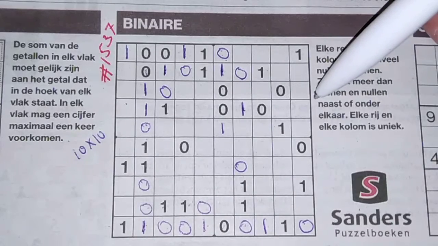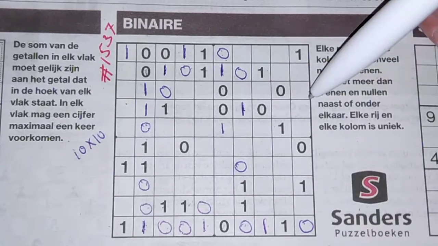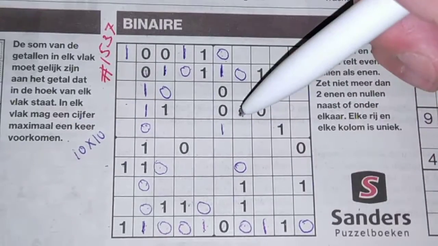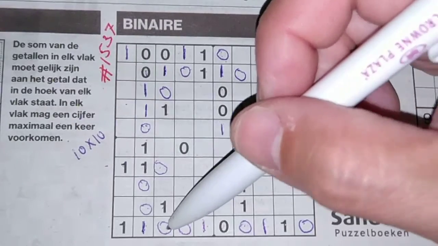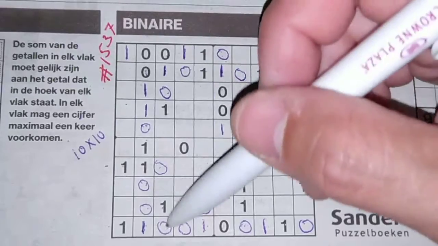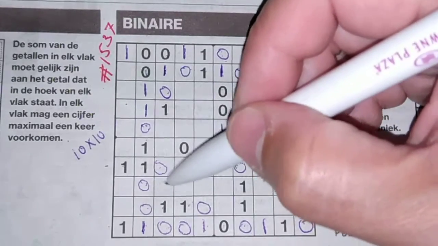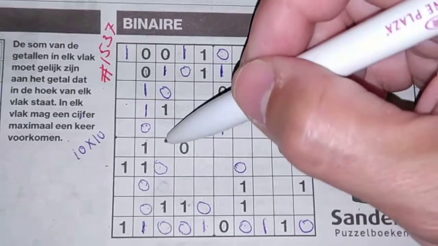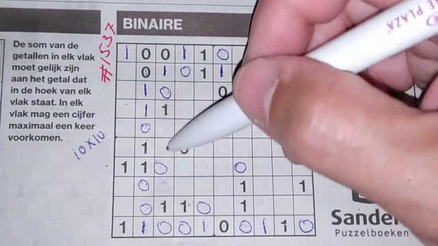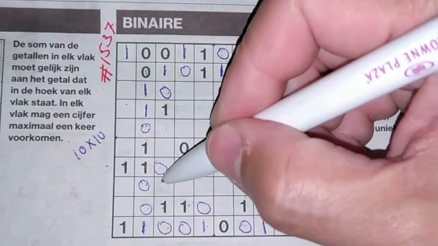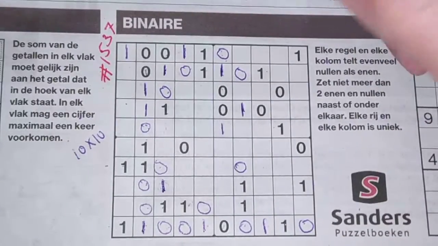Then double one, here no, there no. 1, 2, 3, 4 O's. If I place the fifth O here, then we have 3 ones in a row in this column. Not allowed. So this cannot be an O. This should be a 1.